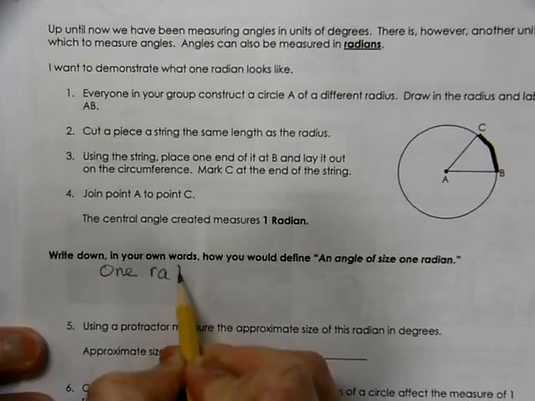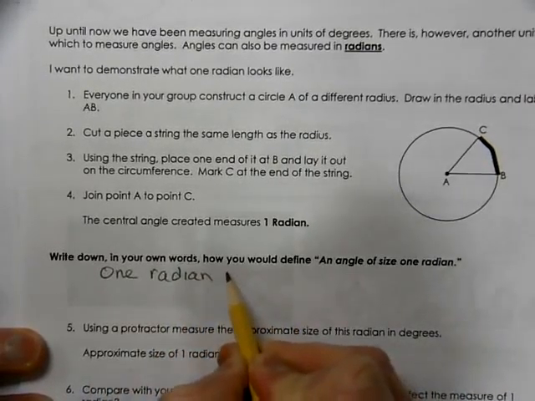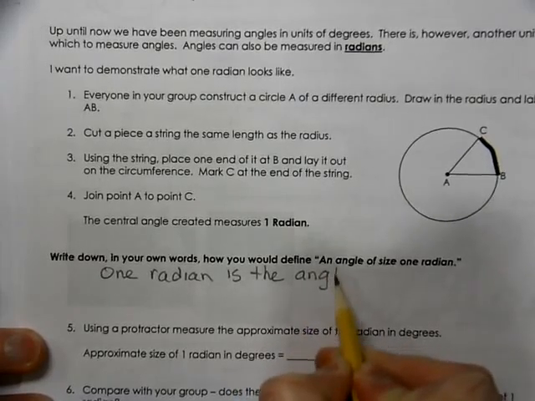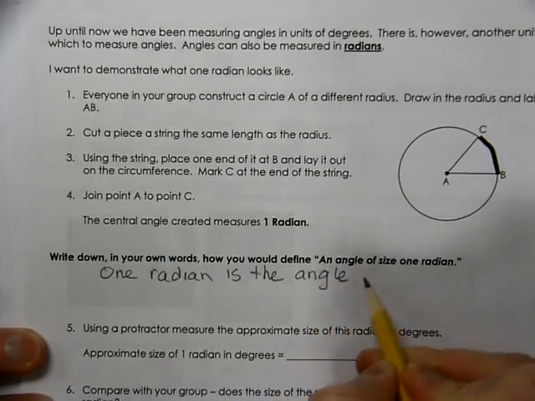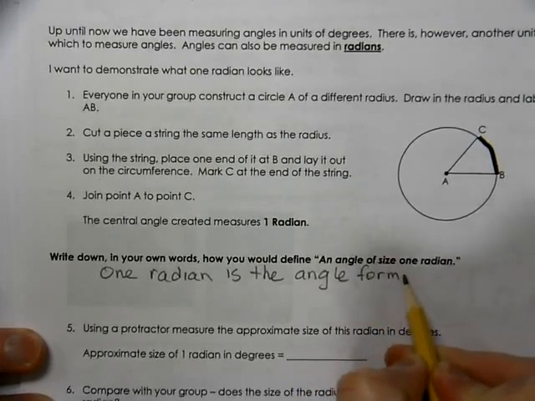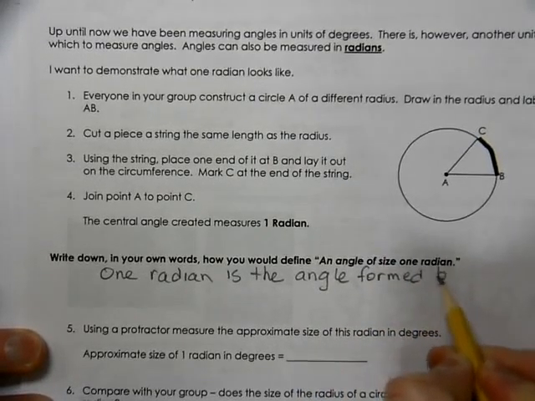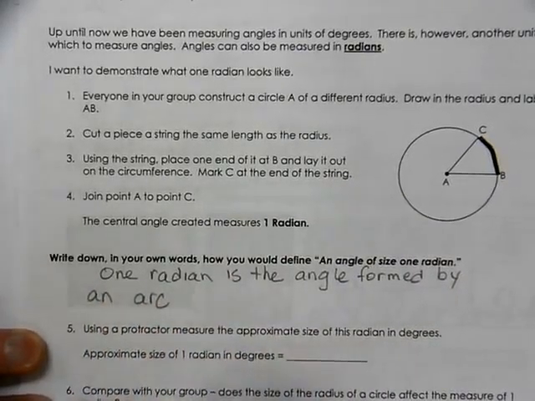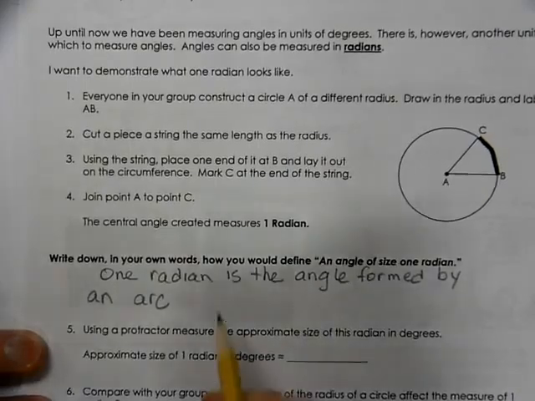One radian is the angle formed by an arc equal to the radius.